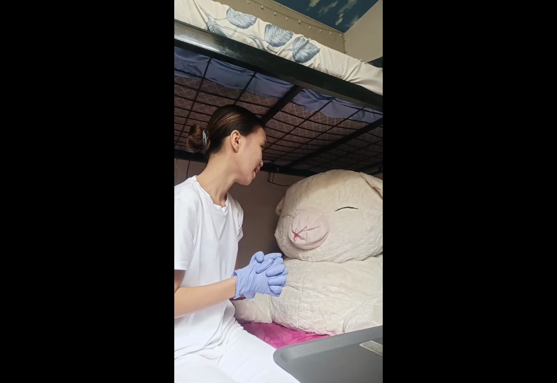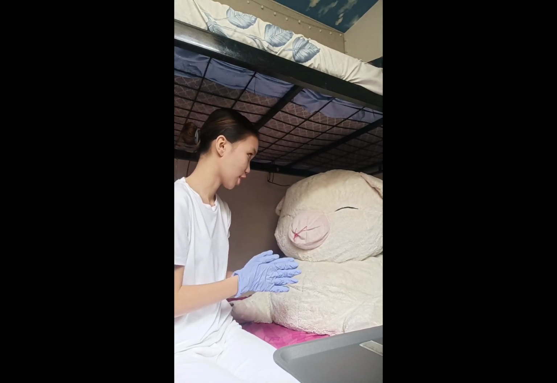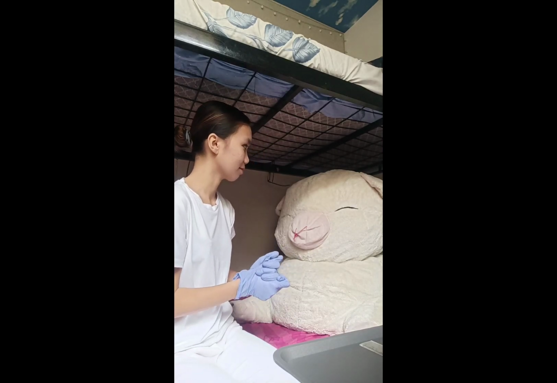So now, Ma'am Anna, I am going to start with the assessment. Now that we are done with our introductory phase, we can now proceed with our working phase. And the first step is to assess the skin. We have to inspect and palpate the skin, noting its color, moisture, temperature, texture, mobility and turgor, and lesions, if any, in a cephalocaudal or proximodistal manner.